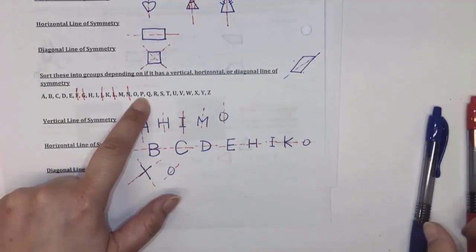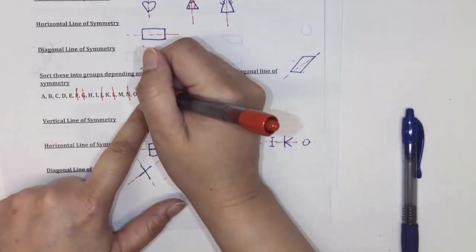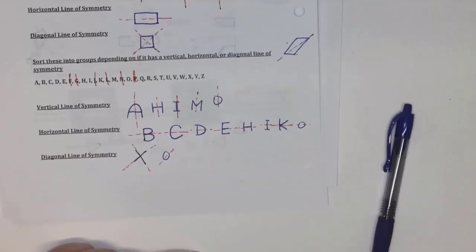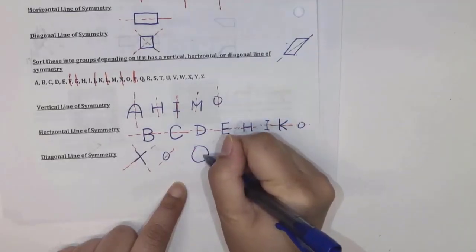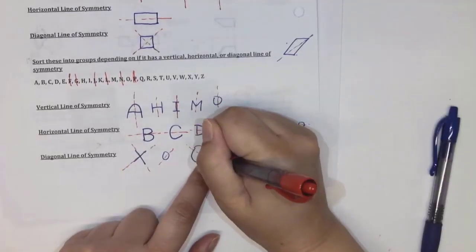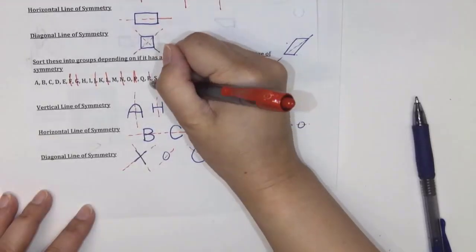All right. P? Nothing works. Q? It could be one. Which one? If you very carefully draw it a certain way, it could be diagonal, if you just cut it there. You have to cut it on that line, then you can fold it. All right. R? None of them.